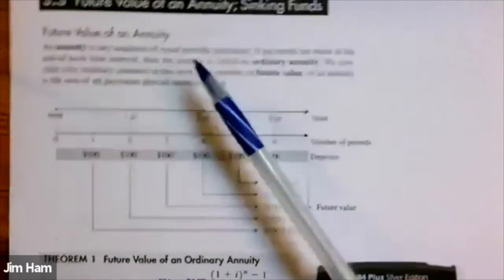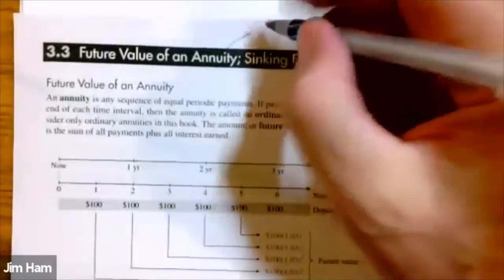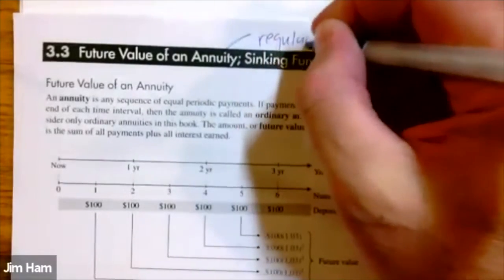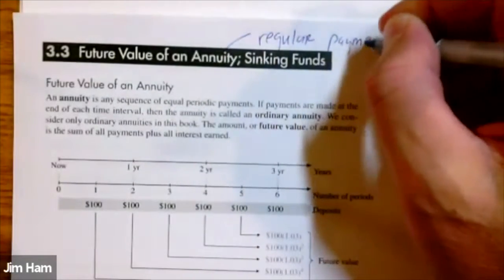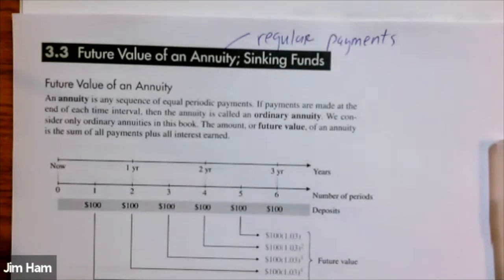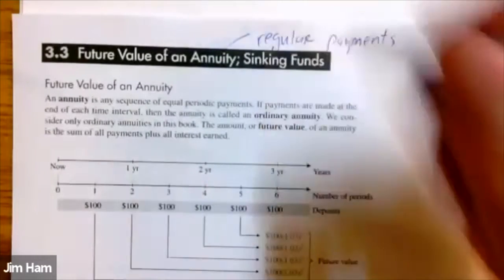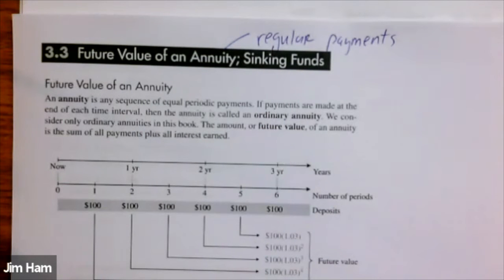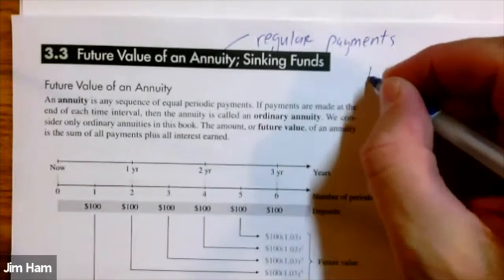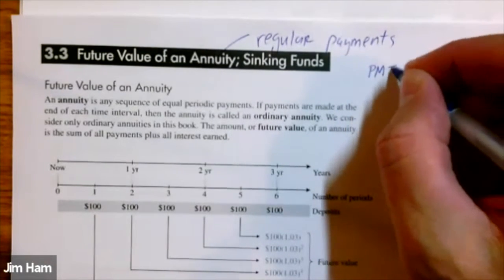This one's different. An annuity means that you're going to be making regular payments. It's not just the one payment up front. You're making a payment at the beginning of every month, or at the end of every month, or at the end of every year, or at the end of every quarter, but you're making regular payments. And we're assuming that we're going to make the same payment every single period, every single month, every single year, and so on. That's what distinguishes it.